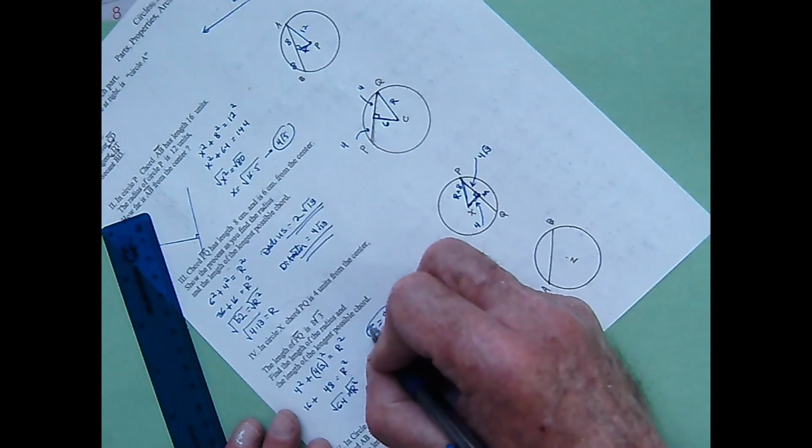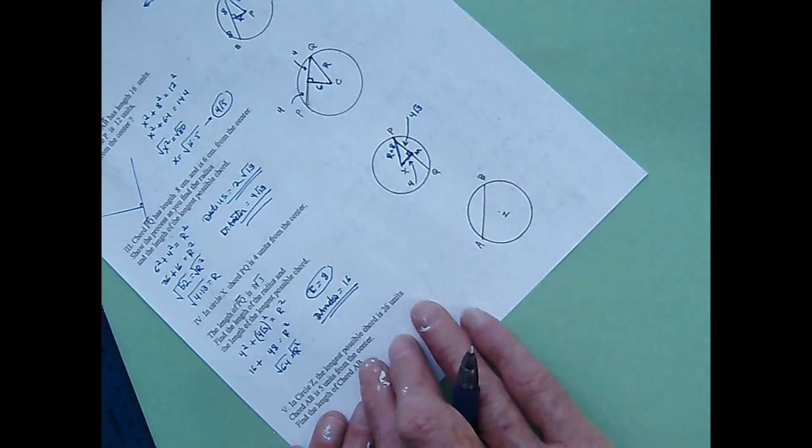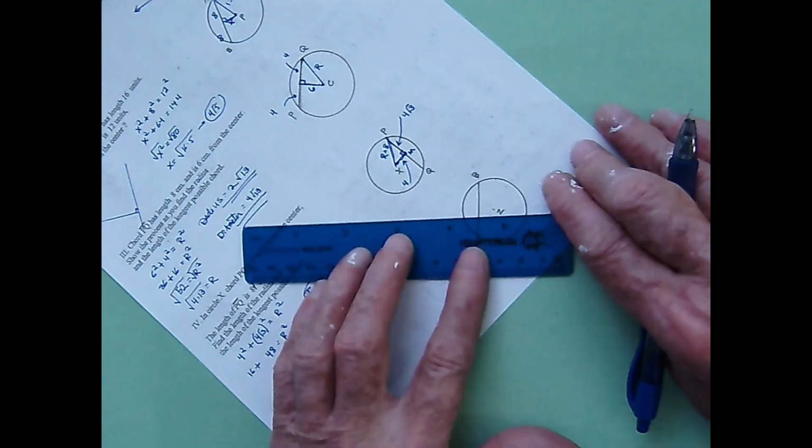One more time with feeling. Same idea, but we're going to give you different lengths this time. The longest possible chord is 26. Chord AB is 5 units from the center. Find the length of that chord AB. 5 units from the center, you say. So I'll measure that distance this way. The distance from the center is measured perpendicularly. Since I went to the chord perpendicular, I have bisected that chord.